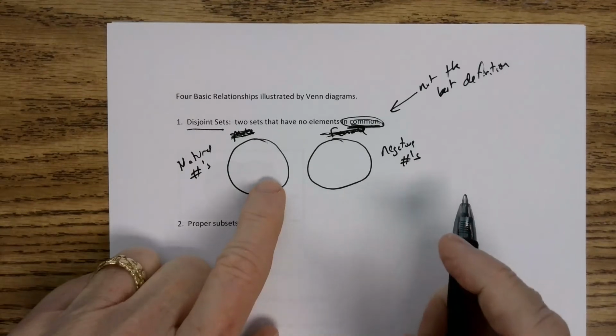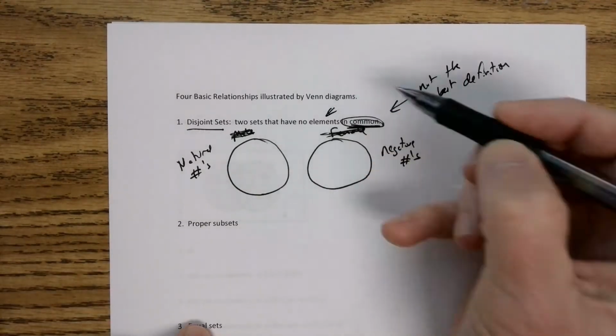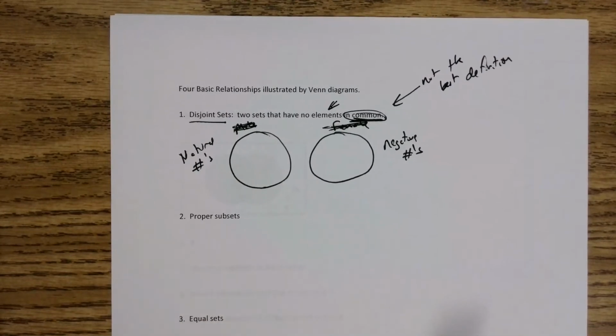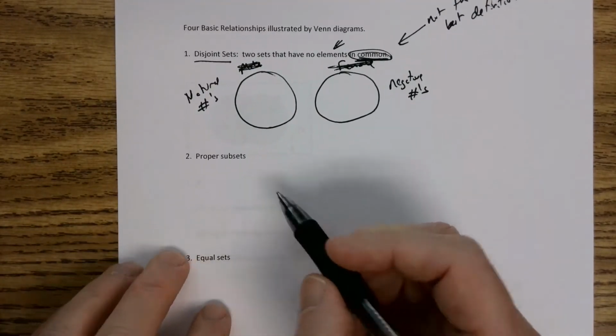I was getting confused on the word element, I think, is what's confusing. I did that. It's my bad. Okay, ready? Proper subsets.